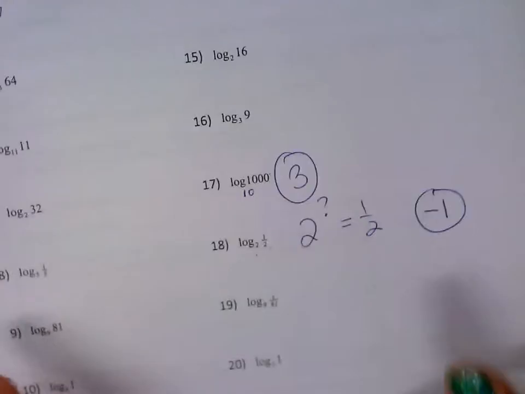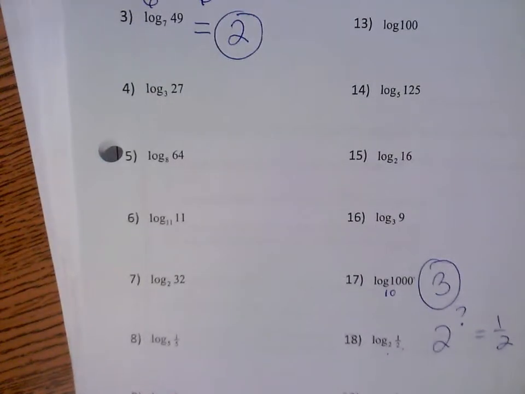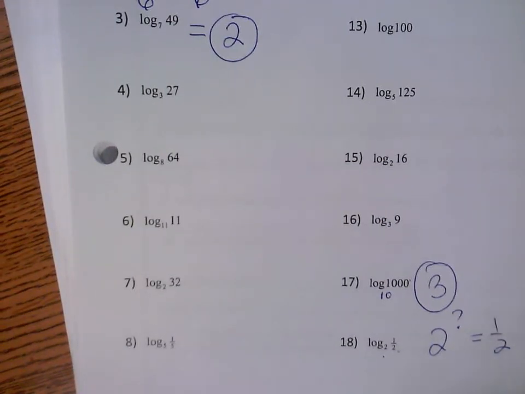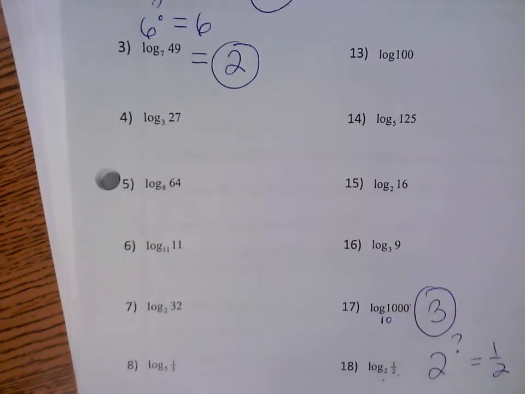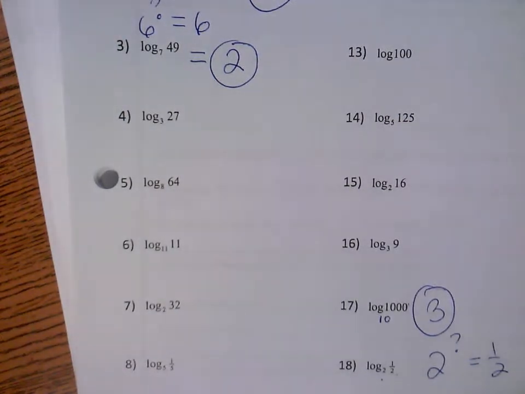So take a minute, see which of these you know the powers to and which ones are maybe a little bit harder, and we'll go through them in a minute. But these are really just mental math, evaluating powers of the base. Powers should start to be mental math for you.